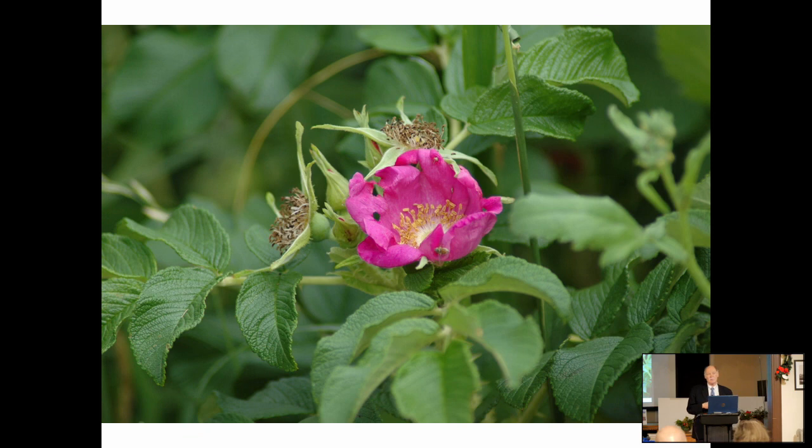It has these very pretty showy flowers. It attracts insects and birds. So I think it has a lot of positive effects. There are other rose variants, like the multiflora rose, which can be extremely invasive. So maybe they're confusing the two, I don't know.